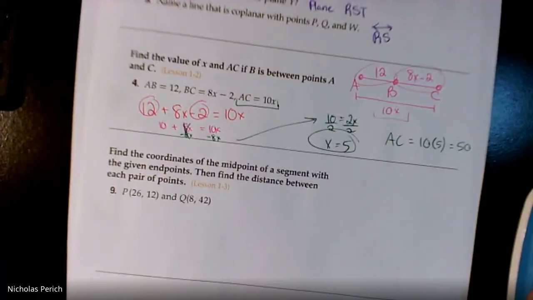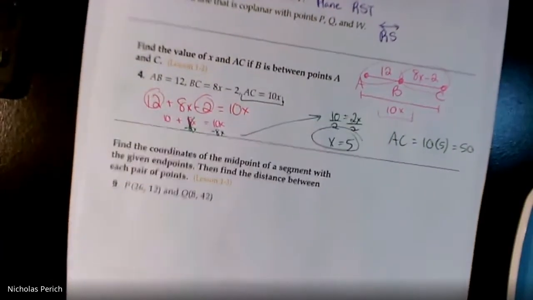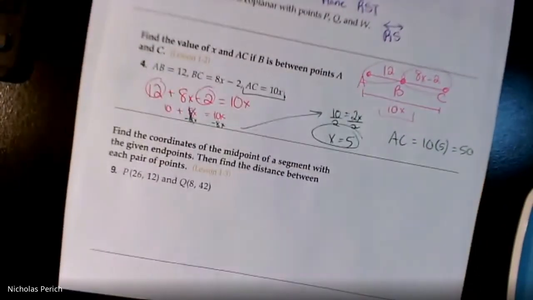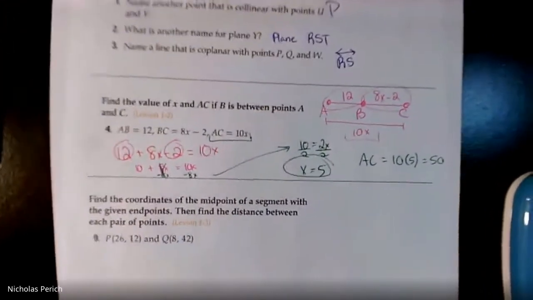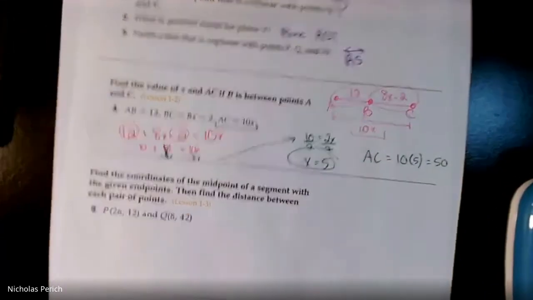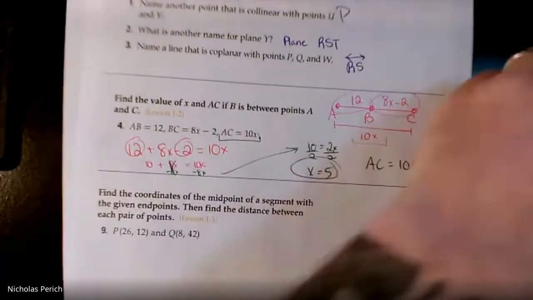Ah, yes, a doozy. You can best believe that you will see distance and midpoint formula in use on the quiz tomorrow.